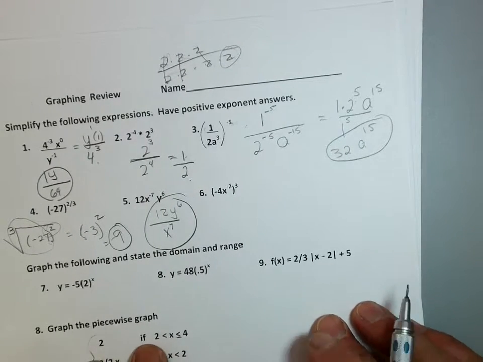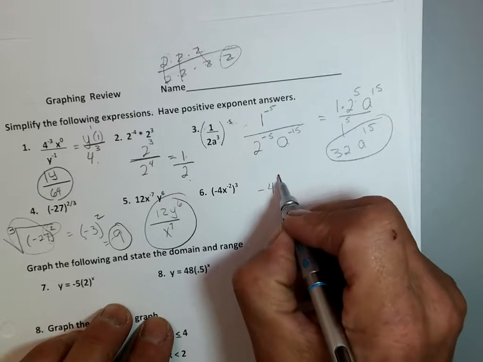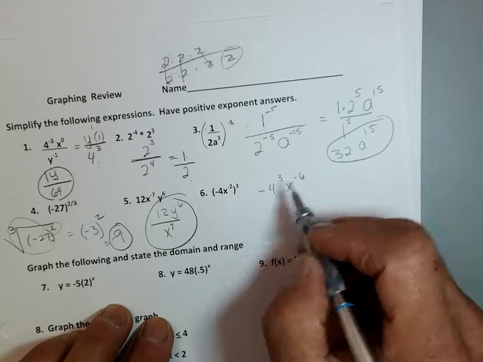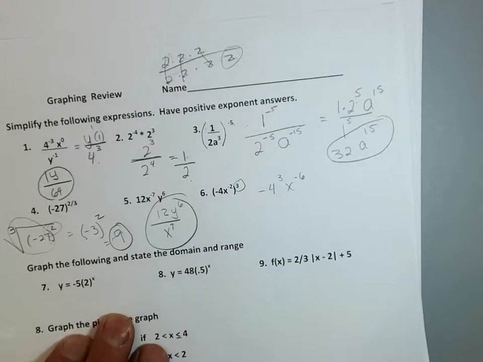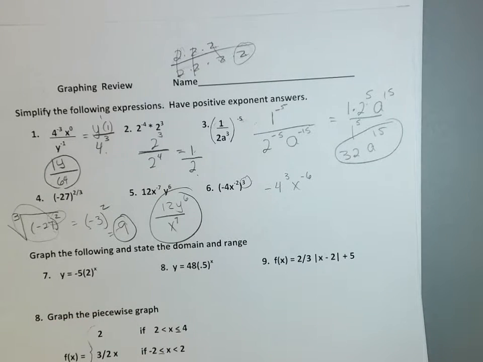Okay, you ready for 6? I'm ready for 6. I'm going to have a negative 4 to the 3rd power and an x to the negative 6th power. Okay, I brought the cube into the problem. I brought it in, there and there.